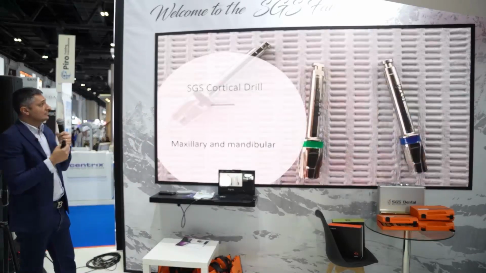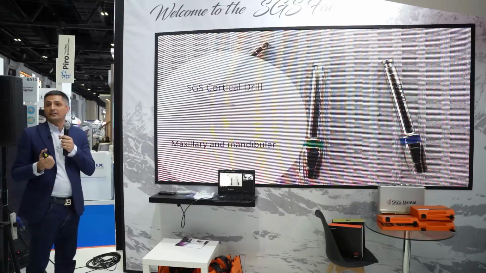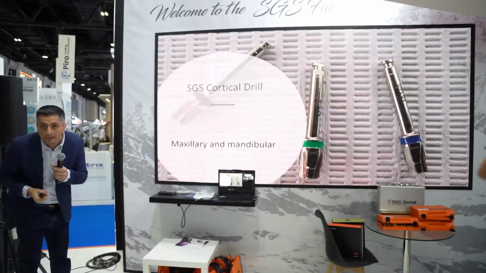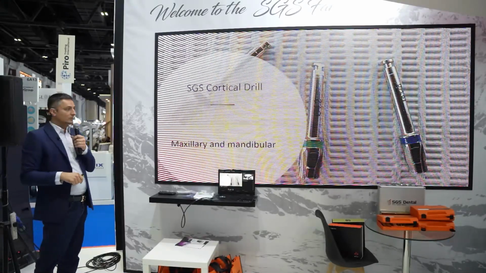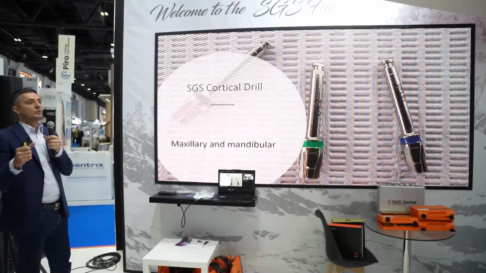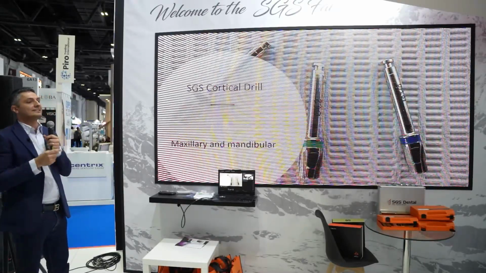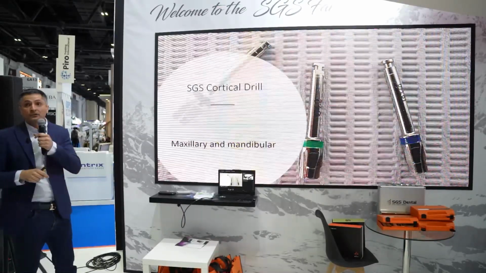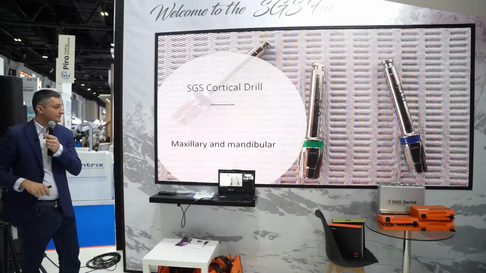So these are the SGS cortical drills. That is the red one for the 3.5. Can you use the next drill, but just a little bit? Yes, I will talk about it. Okay. So that is the blue one for the 3.5, the red one for the 3.5, the blue for the 375, the green for the 4.2, and the black one for the 4.5.